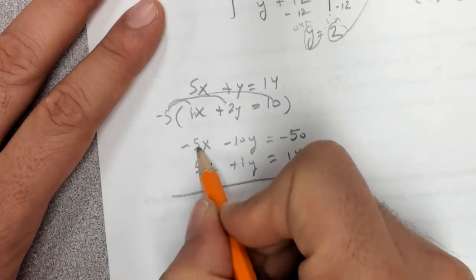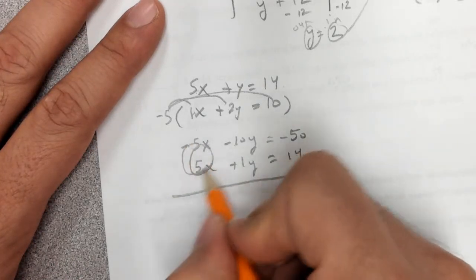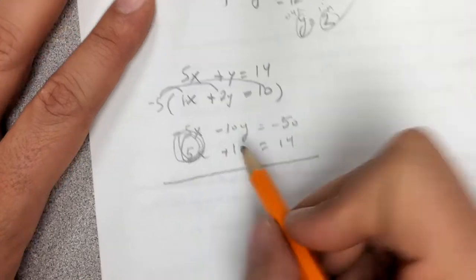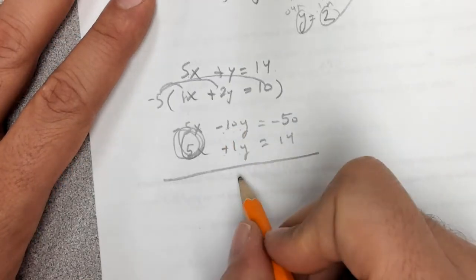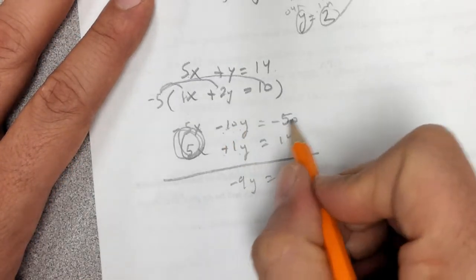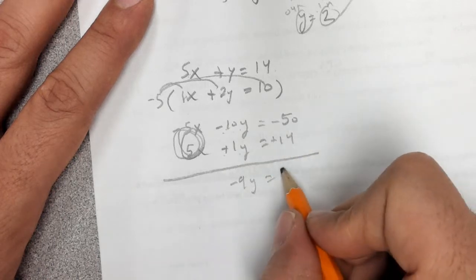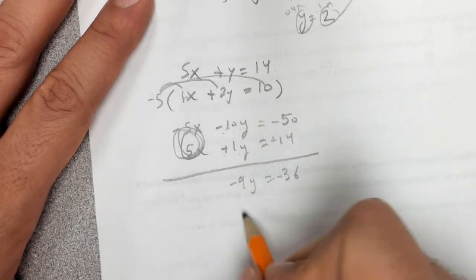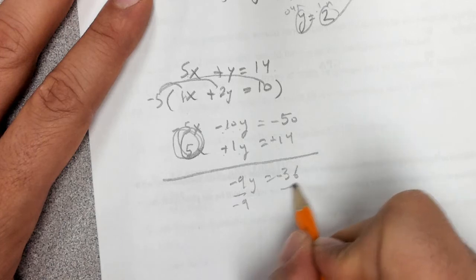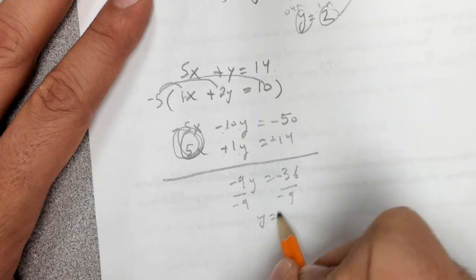Now that we've done that, watch this. Negative 5 plus 5 is 0. That's what we want. We want one letter to cross out. Negative 10 plus 1 is negative 9. Negative 50 plus 14 is negative 36. And if I divide by negative 9 from both sides, y equals 4.